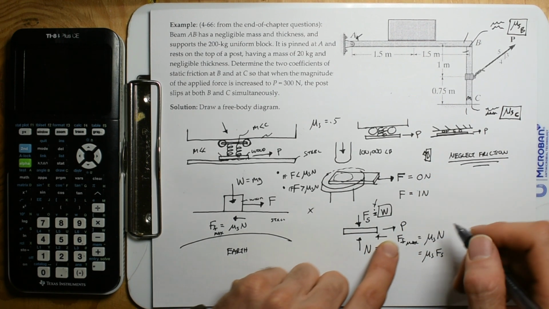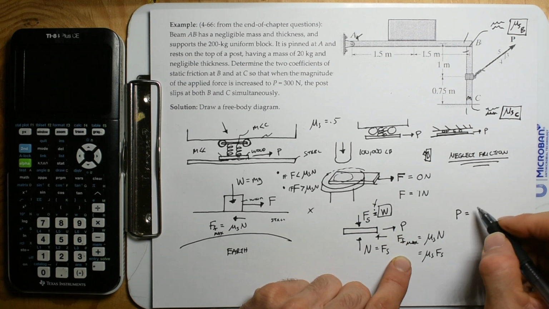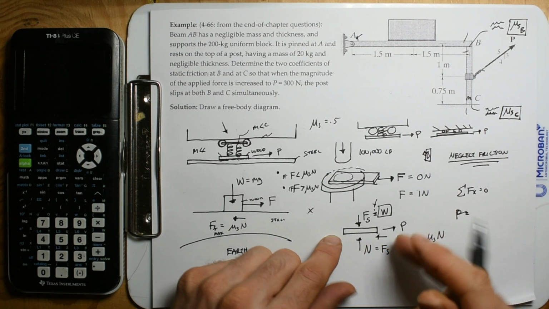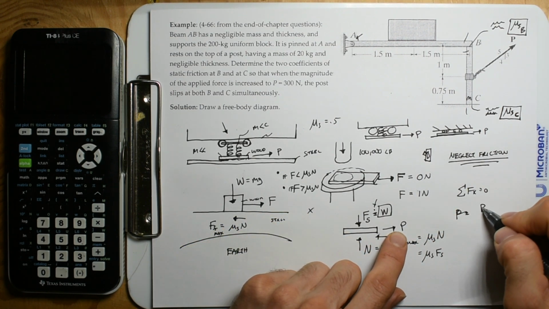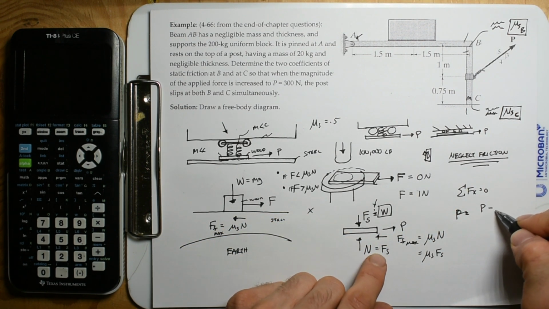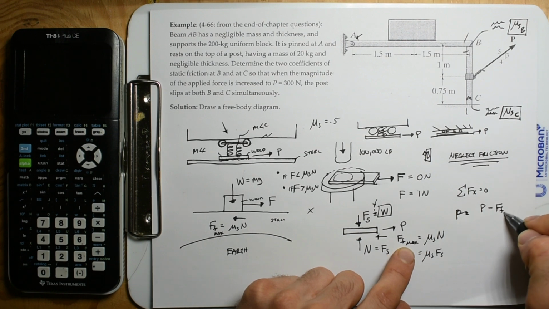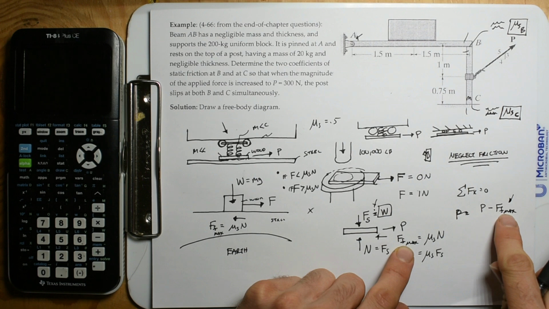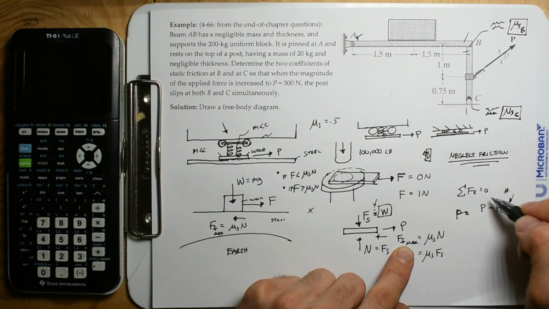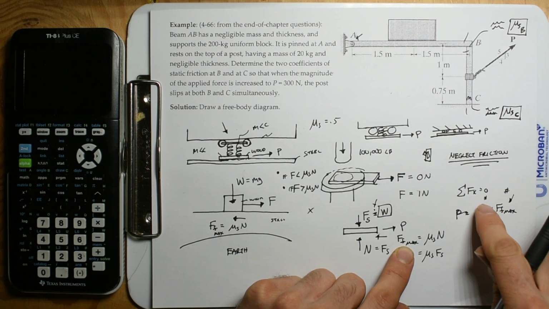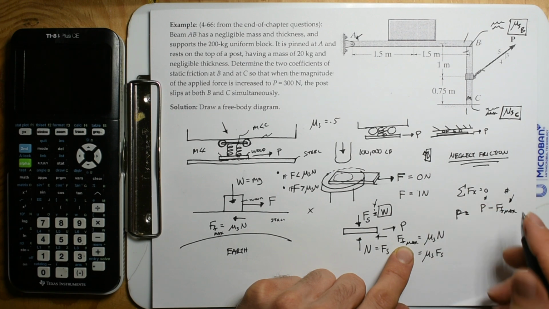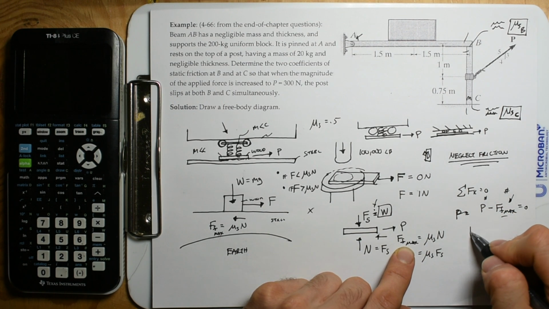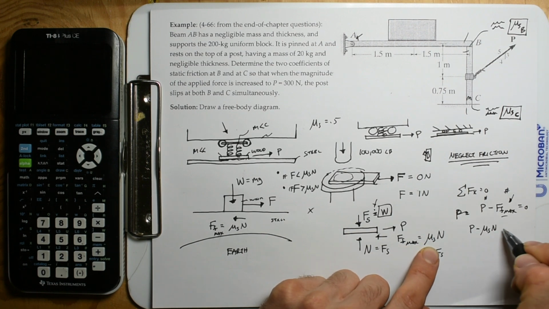Then to find P to move it, let's do the sum of the forces in the x direction is 0. So we're going to have a positive P minus this force of friction max. If this value is the force of friction max, then if you apply any extra little force at P, it's going to move. So that's why we're using that value. These are going to equal 0. And so we have P minus mu s N is equal to 0.